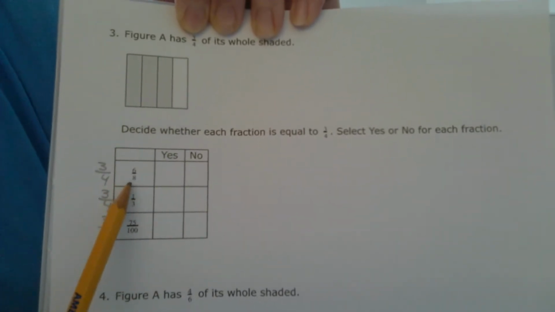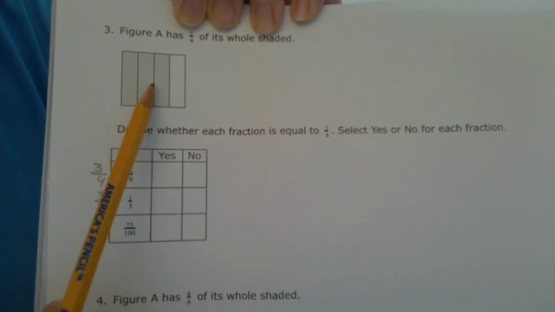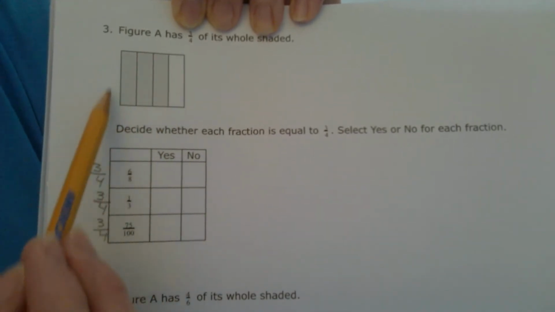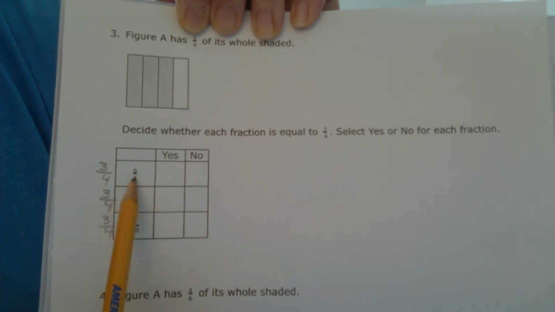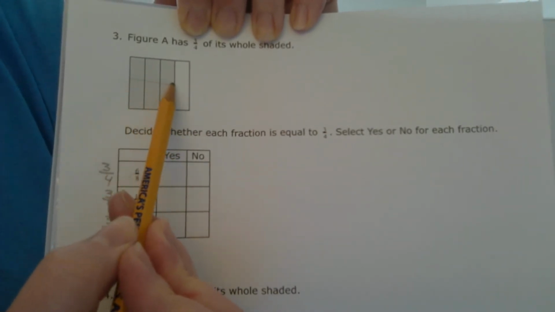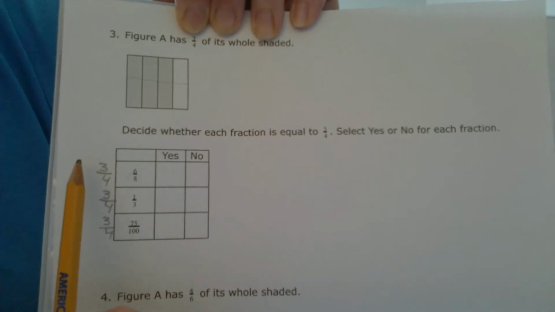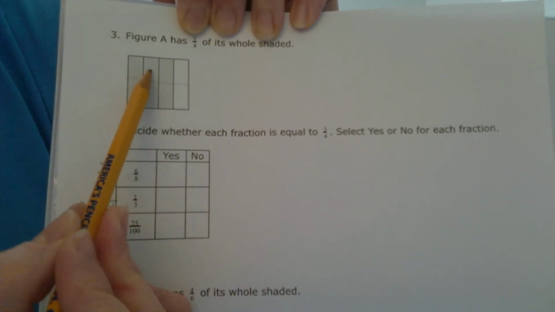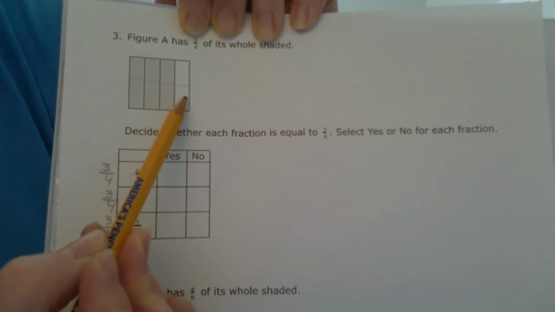Okay, this one you can kind of look at 6/8. If you wanted a picture to help you, you could say, okay, how can I make this into 8 sections? Our denominator is 8. How can I make this into 8 by cutting it horizontally? So I have 4. If I cut this in half, that would give me 8 sections now. 1, 2, 3, 4, 5, 6, 7, 8.